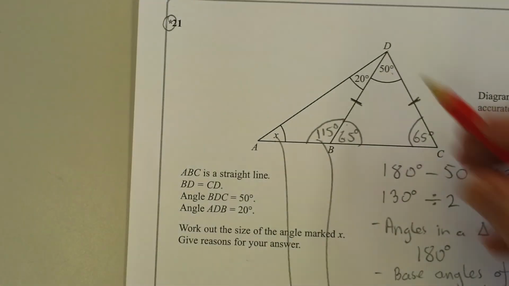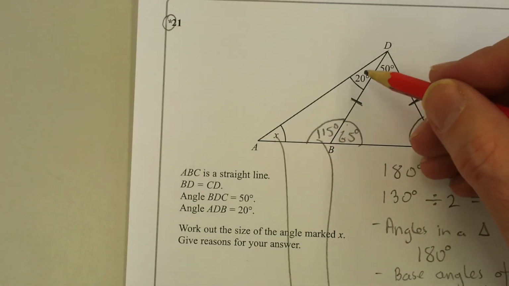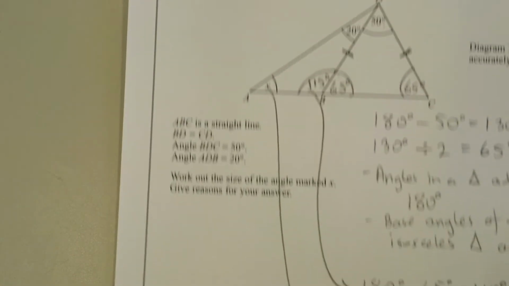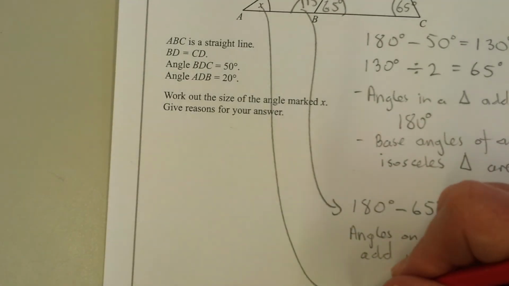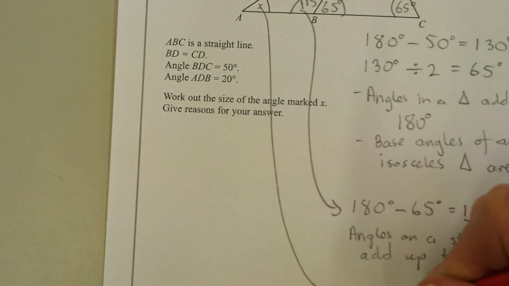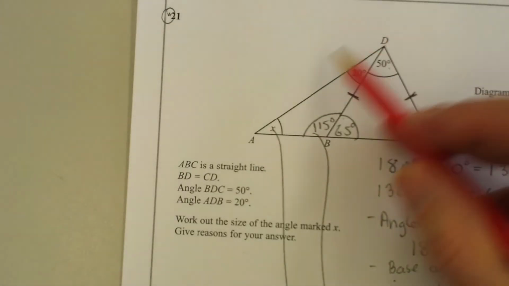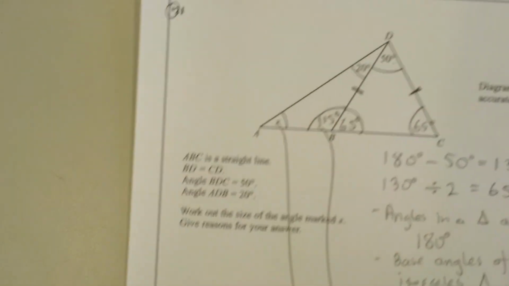Go back down here. We have 115 degrees and 20 degrees, and we know that they all add up to 180 degrees. So let's go back down to here. 115 degrees plus 20 degrees equals 135 degrees. And going back to the diagram, we can see that these add up to 180 degrees.